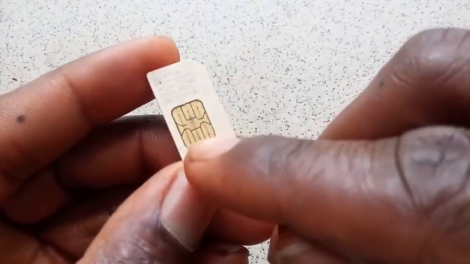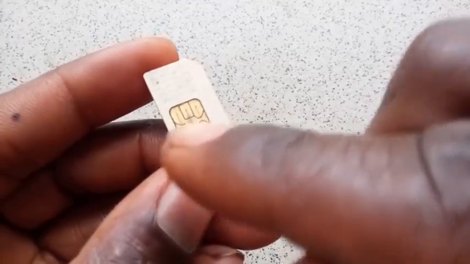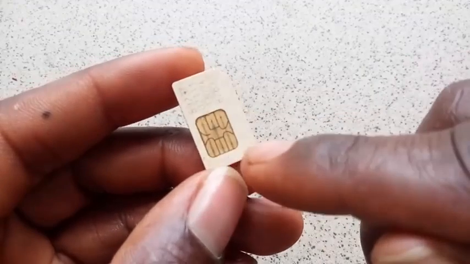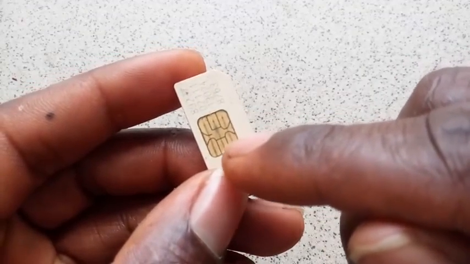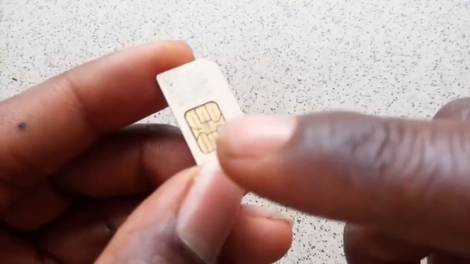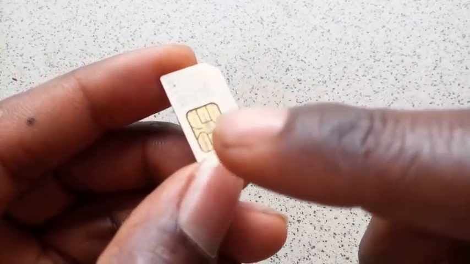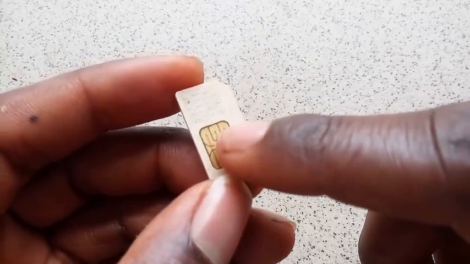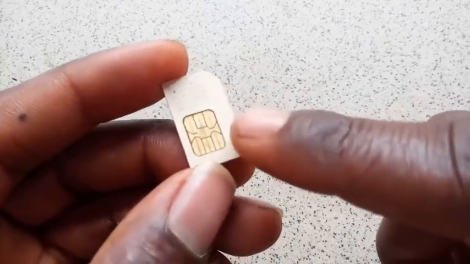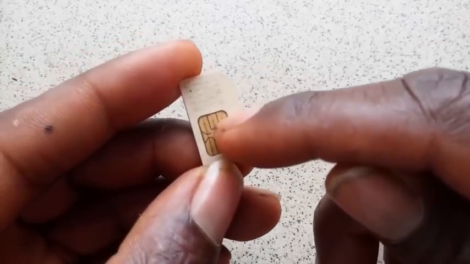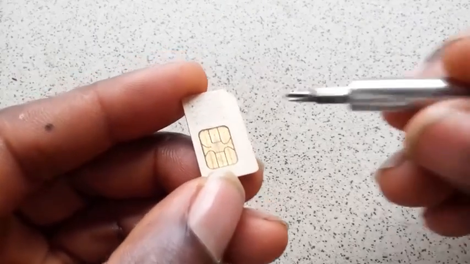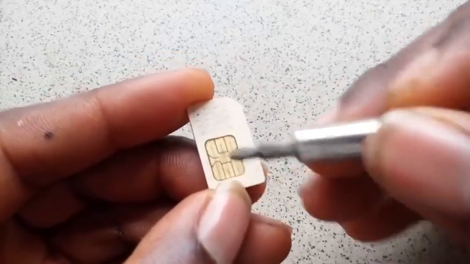is divided into how many partitions? Let us count. 1, 2, 3, 4, 5, 6. This SIM card is divided into 6 partitions. And what we are going to do, if you want free calls, free internet, free SMS on any SIM, is wipe one of the partitions. We just have to scratch one of the partitions.